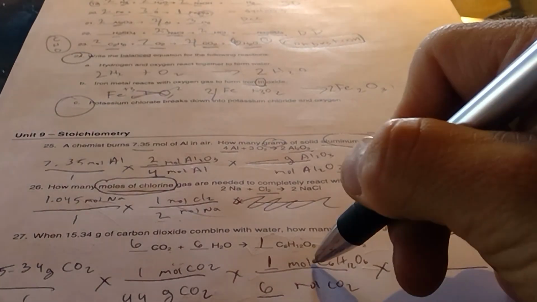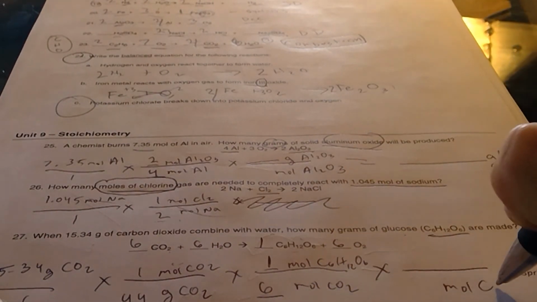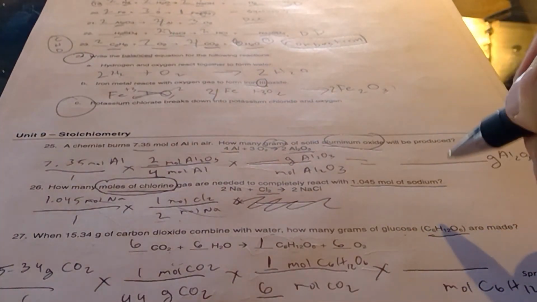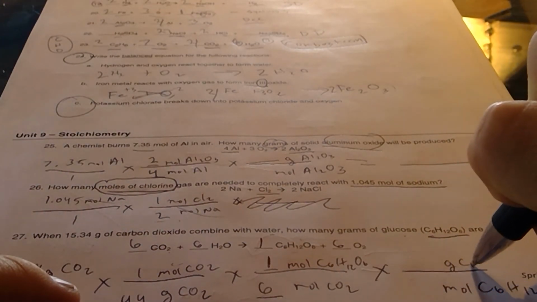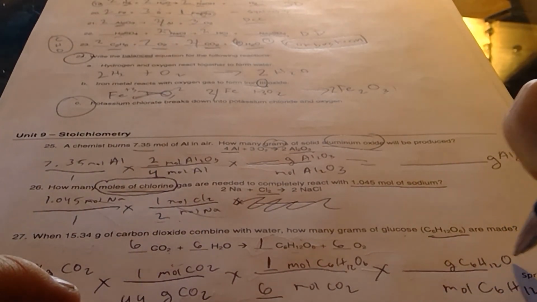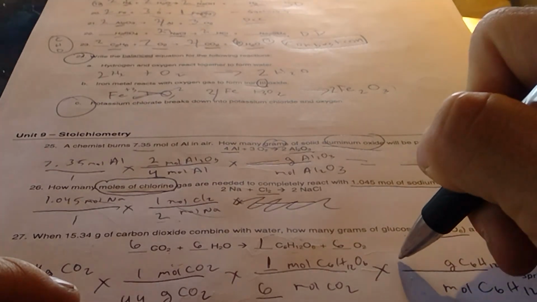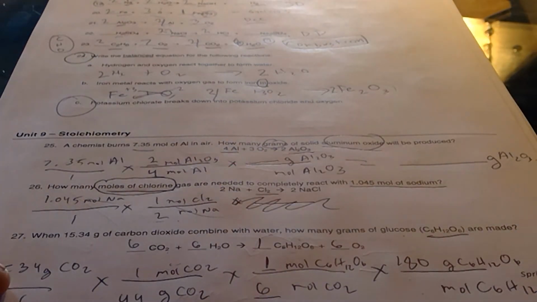And then if I have moles of glucose up here, I need moles of glucose down here, mole of C6H12O6, and then I have grams of C6H12O6 up here. In 1 mole of sugar, there are, I think, 180 grams. And so that's how you would solve that, and then you would find the grams of glucose that are being produced.